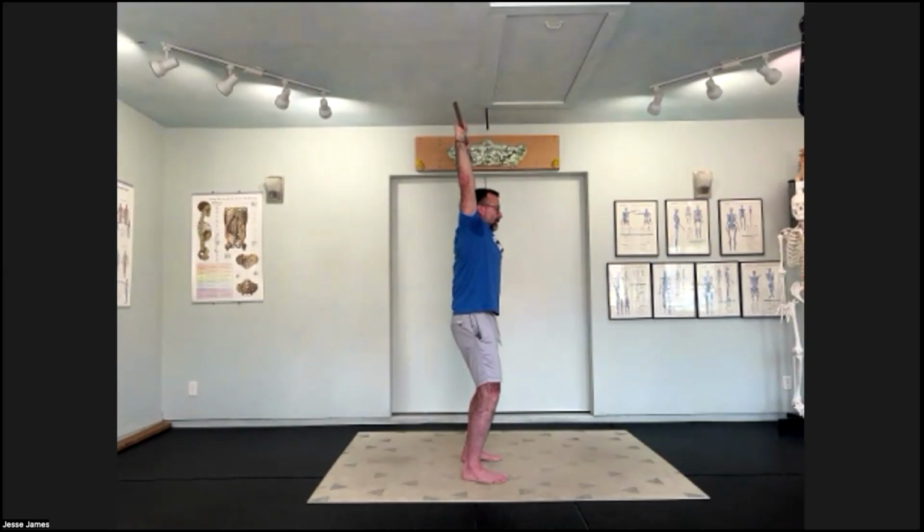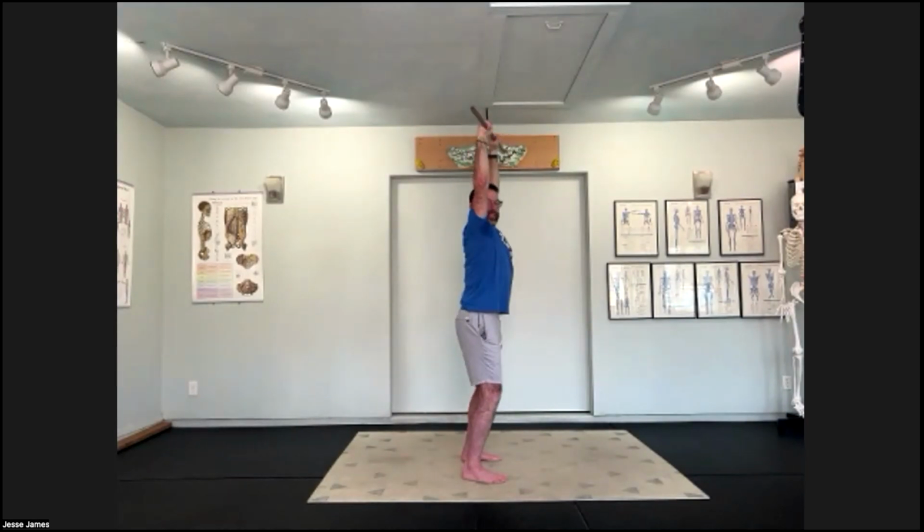But I am still maintaining that scooped pelvis. I'm not letting that rib cage stick out. I don't want to get into this position where rib is out, big sway in the back with that arm pulling back.